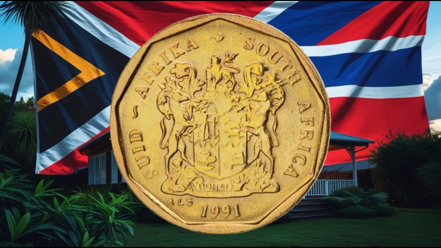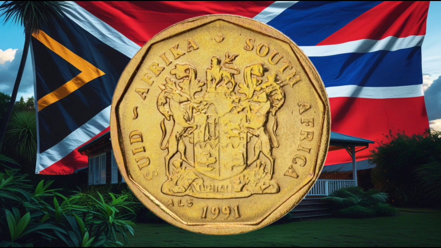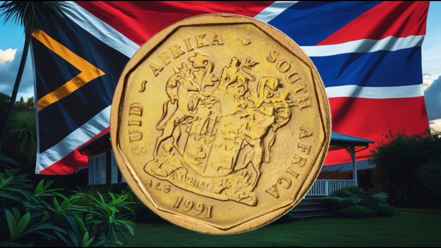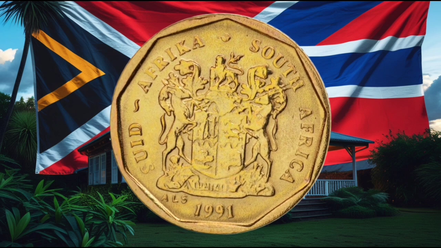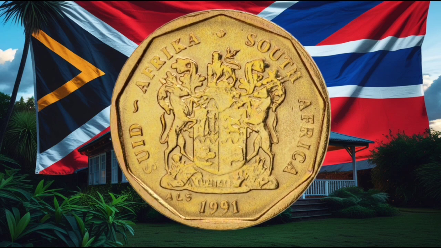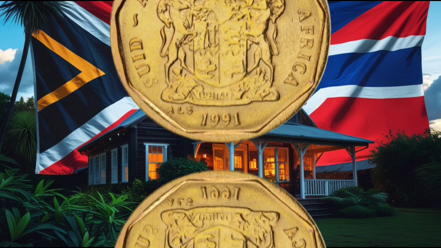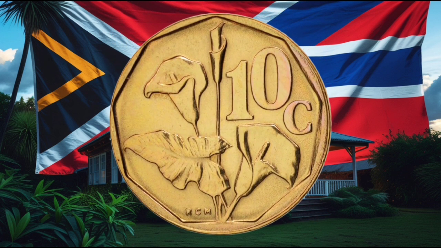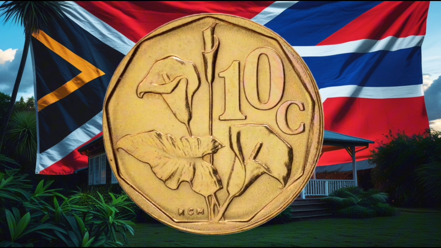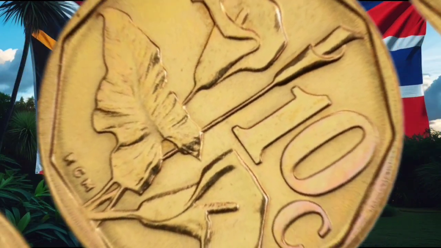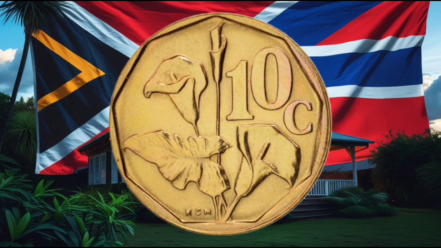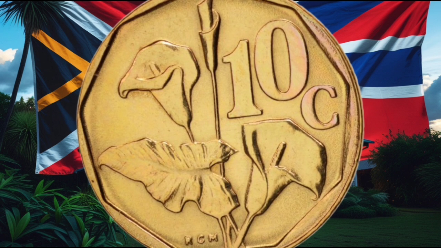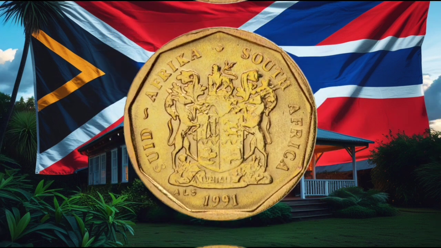Proper preservation is key to maintaining the value of this coin. Coins should be stored in dry, airtight holders to prevent oxidation. Any scratches, corrosion, or loss of detail can significantly reduce a coin's value, so always handle them by the edges, preferably while wearing gloves. In recent years, digital coin auctions and online marketplaces have given global access to these coins. This has also helped increase their value, as collectors from outside South Africa have joined the bidding, particularly for pristine or rare specimens of the 1991 10-cent coin.